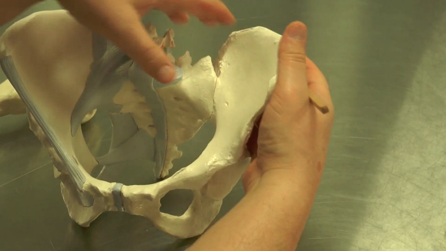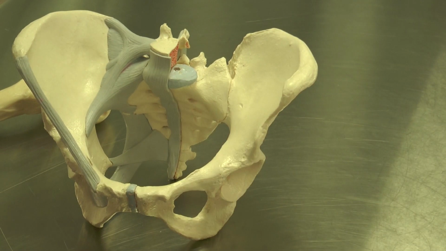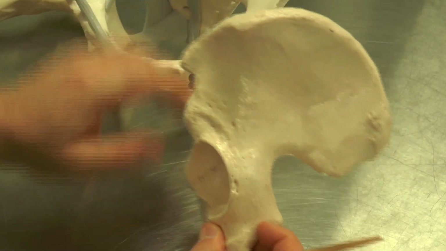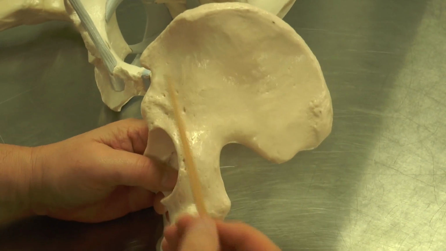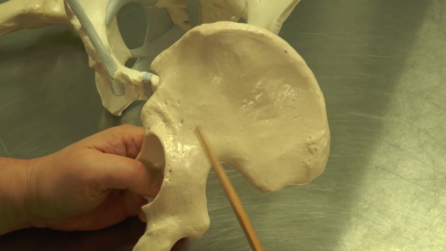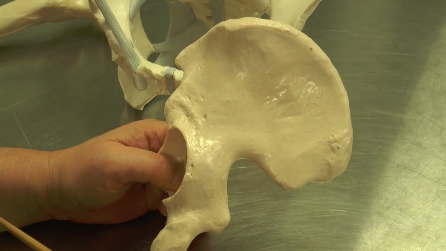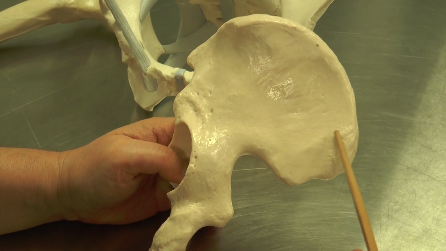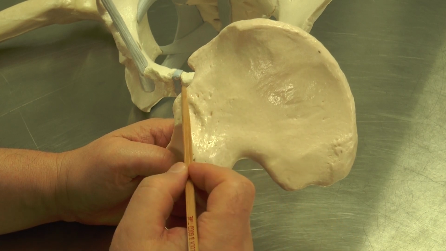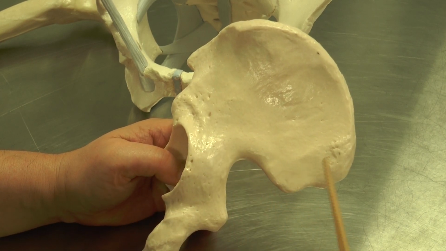This side is the back side, the gluteal surface. So we have this surface at the back, the gluteal surface. We have three important lines that you need to remember. Three gluteal lines: the posterior gluteal line, which is this, then the anterior gluteal line, and then the inferior gluteal line. So we have three lines.